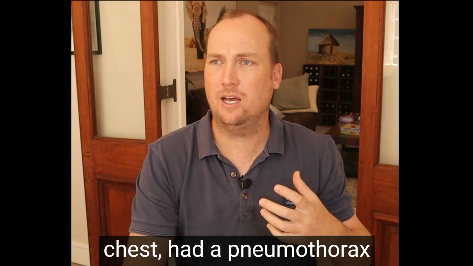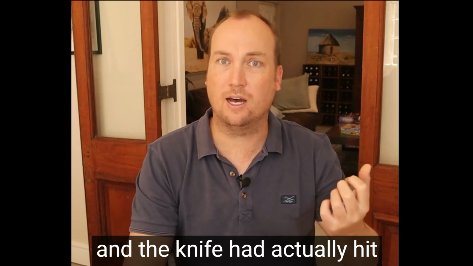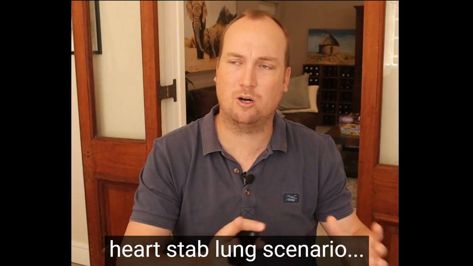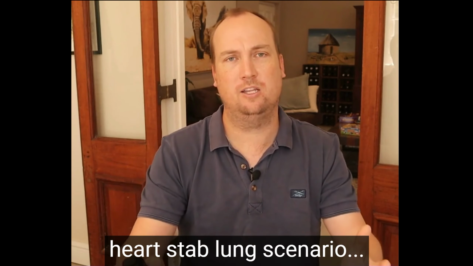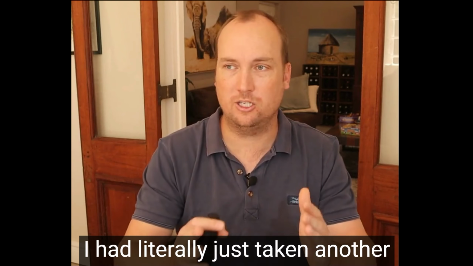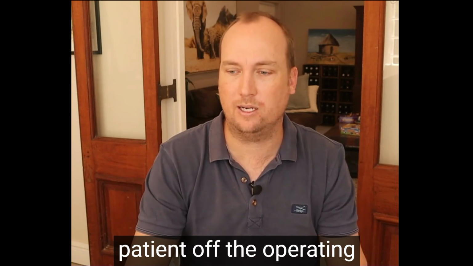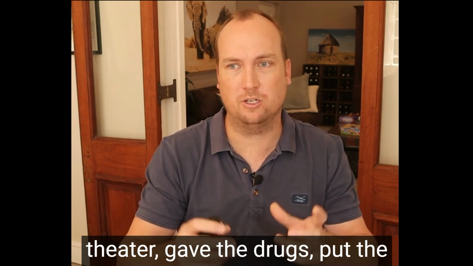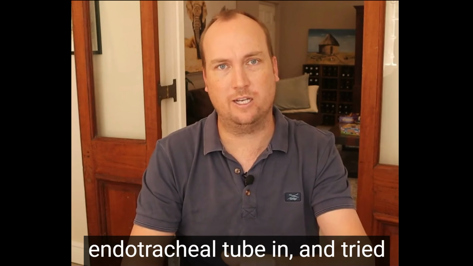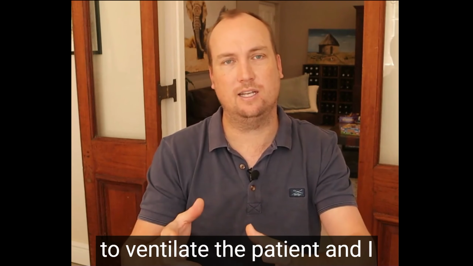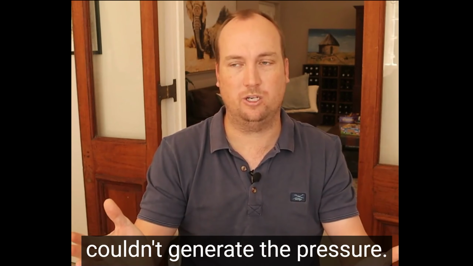So the one example which was particularly terrifying was a patient that had, I think, a stabbed chest, had a pneumothorax, and the knife had actually hit the heart. So it was a stab heart, stab lung scenario. The patient was rushed up to theatre. I'd literally just taken another patient off the operating table, rushed the patient into theatre, gave the drugs, put the endotracheal tube in, and tried to ventilate the patient, and I couldn't generate a pressure.